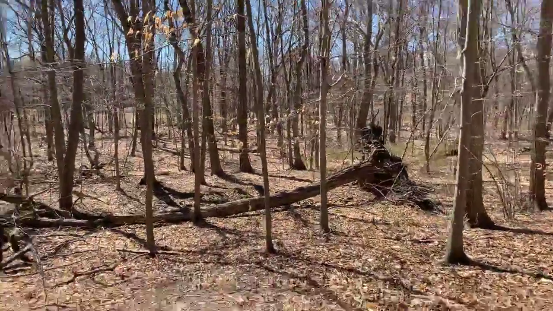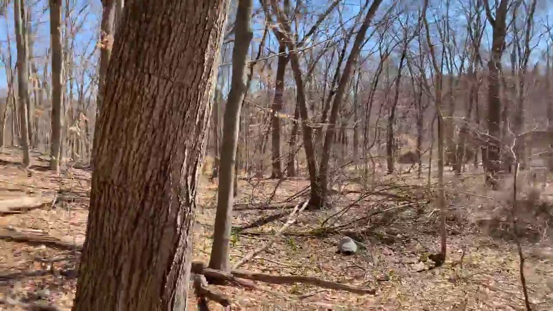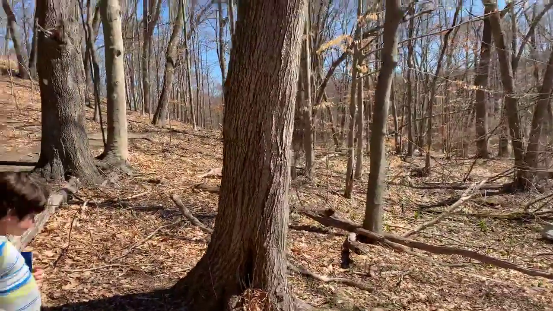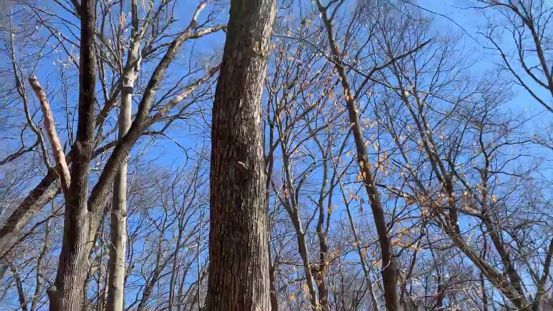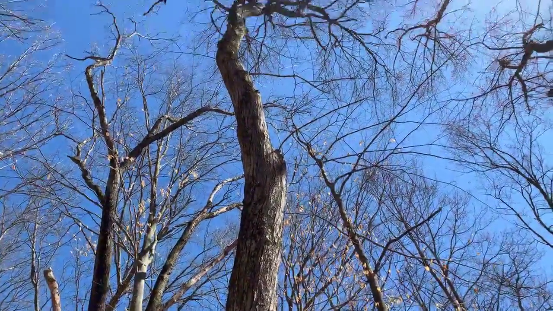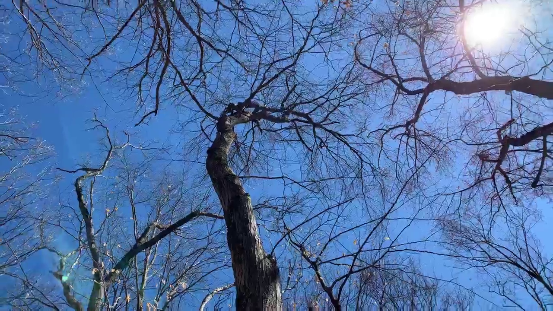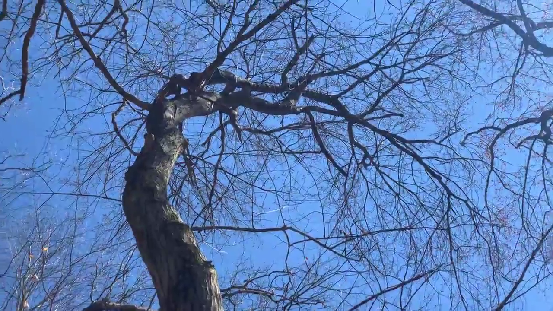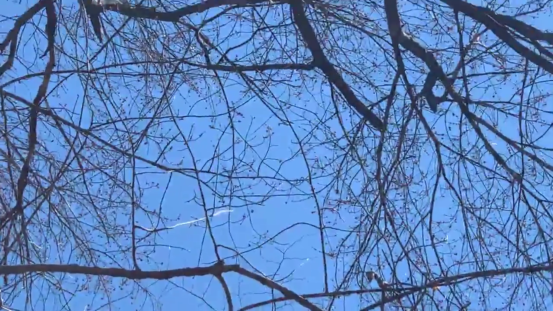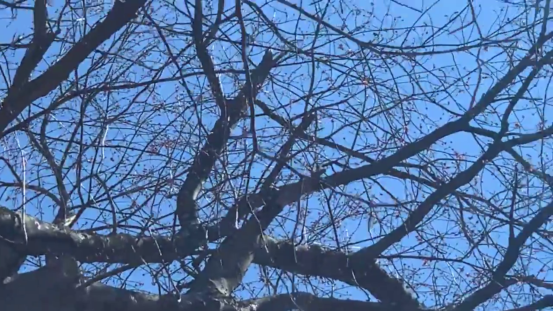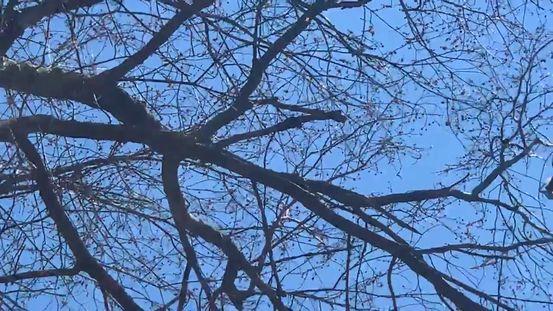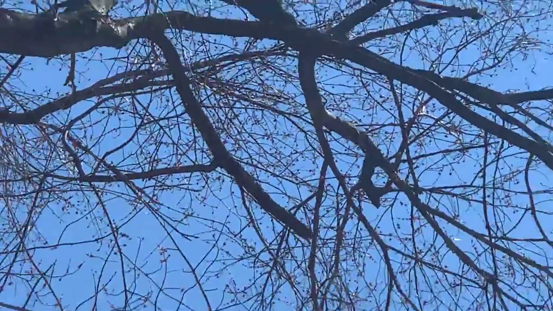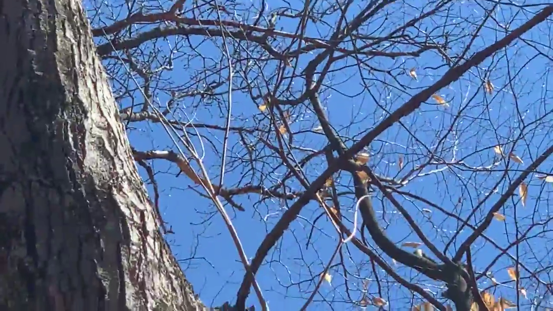I'm going to show you this tree. Yeah, this is a red maple. This is a very large red maple, and it's going to be hard to see, but we'll try to do it. The buds this time of year are a good way to identify the species. There are buds in the canopy of that tree, and that's how you identify them this time of year.